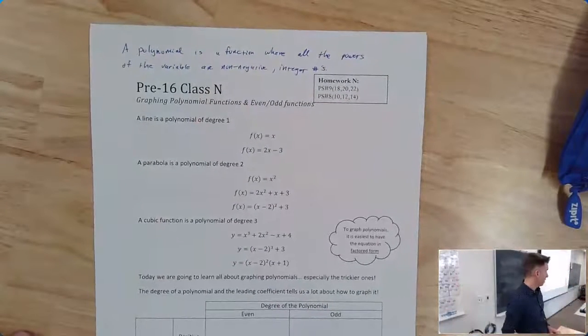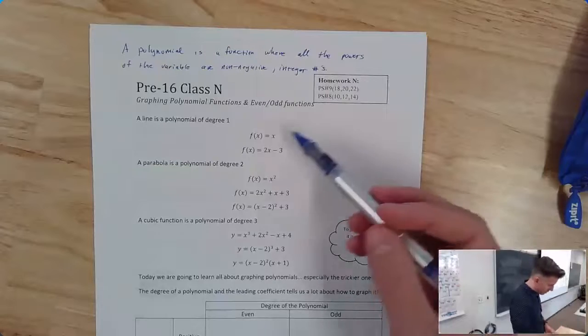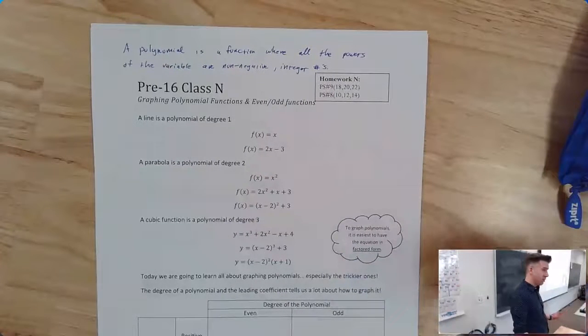That's what a polynomial is. So all the things on this page are examples of polynomials.